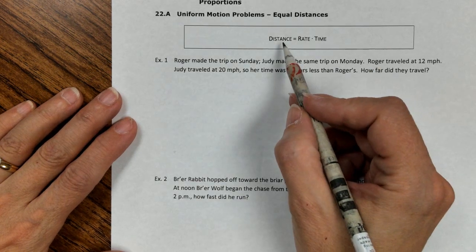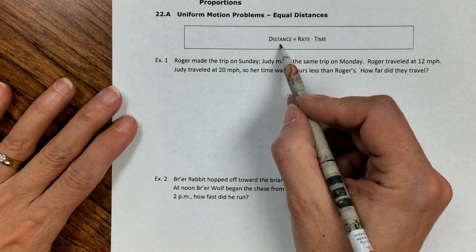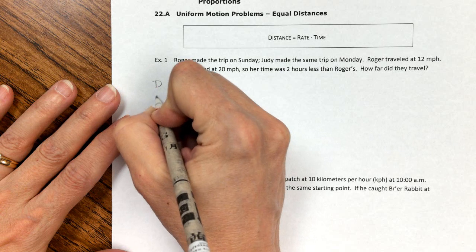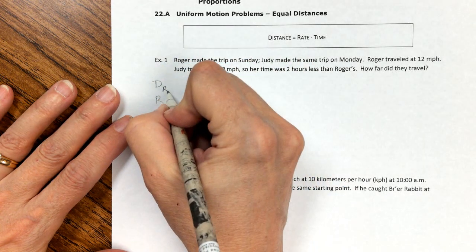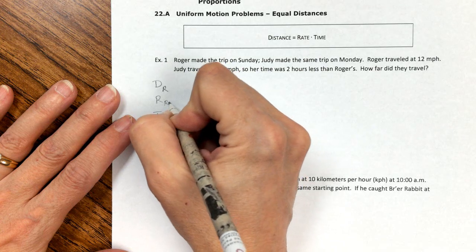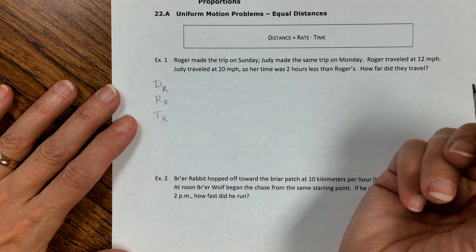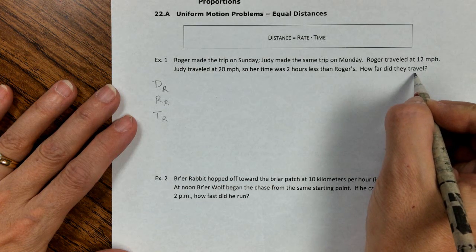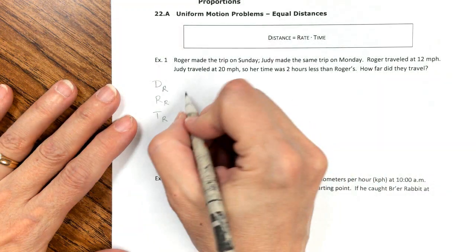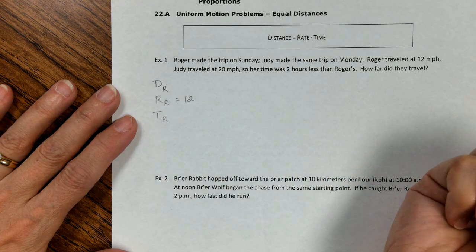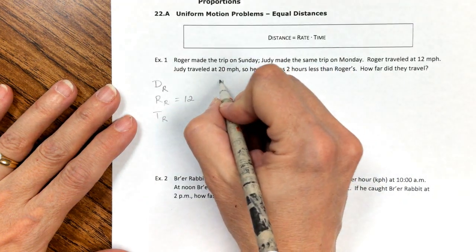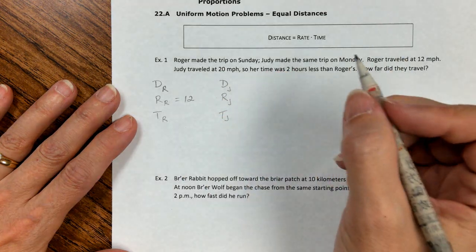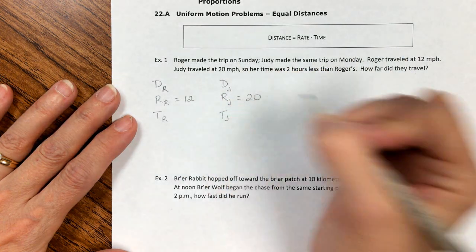The main variables we have in these equations are d, r, and t: distance, rate, and time. So I'm going to make a list of distance, rate, and time, and I'm going to use a subscript r for Roger: Roger's distance, Roger's rate, and Roger's time. I don't know how far he traveled, that's what we're supposed to find out. But I do know his rate, he traveled at 12 miles per hour. Then we'll also make a list for Judy: distance, rate, and time. The subscript is J for Judy. Her rate is 20 miles per hour.